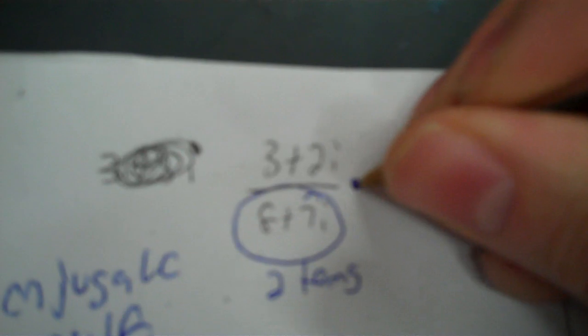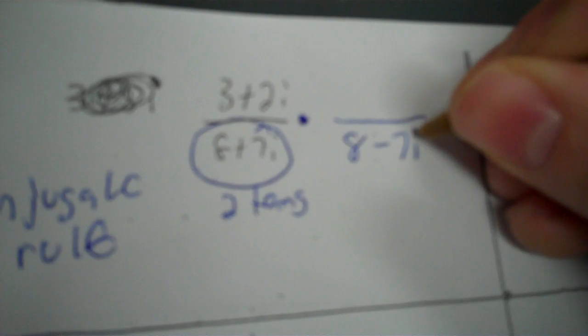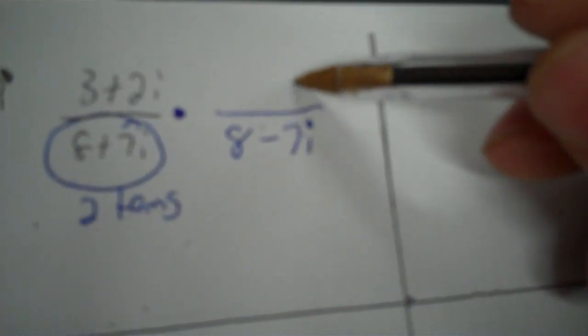You have to apply what's known as the conjugate rule. Conjugate. So when you have a conjugate, you're going to multiply by another fraction. Look at the bottom. It's all based off the bottom. The real number 8 stays the same, but the i number we switch to negative 7i. Now you're like, well, what do we put above it? The same thing on bottom that I have on top.